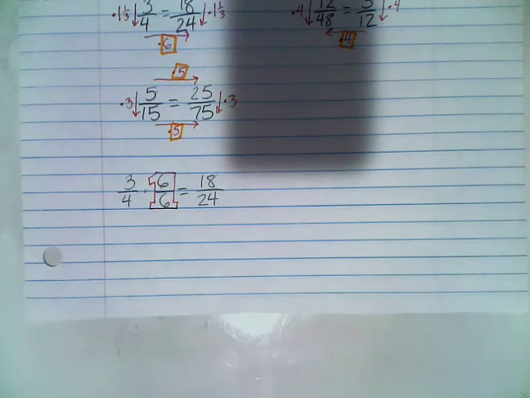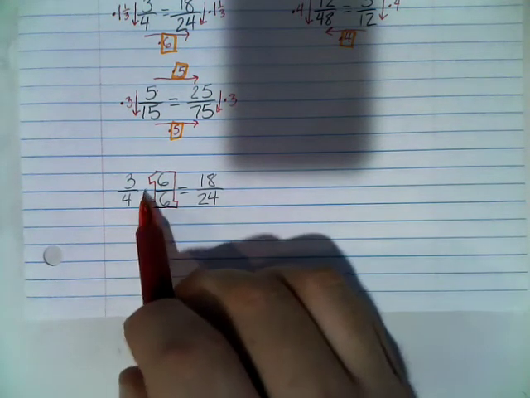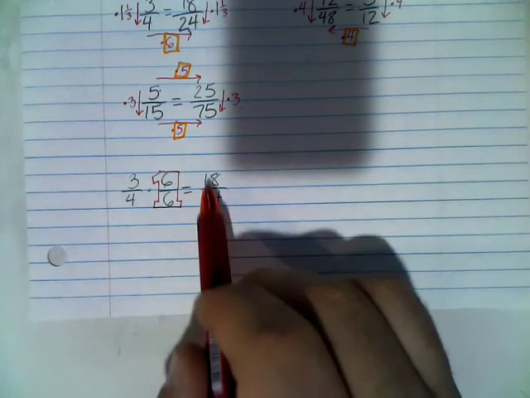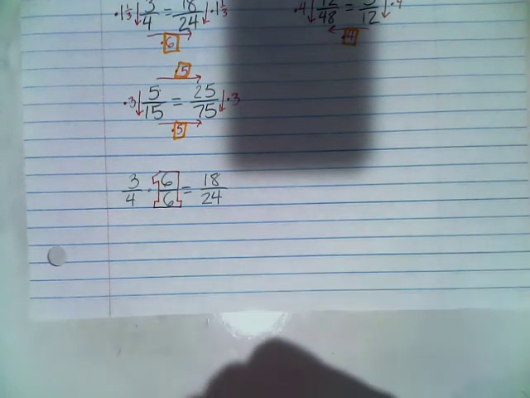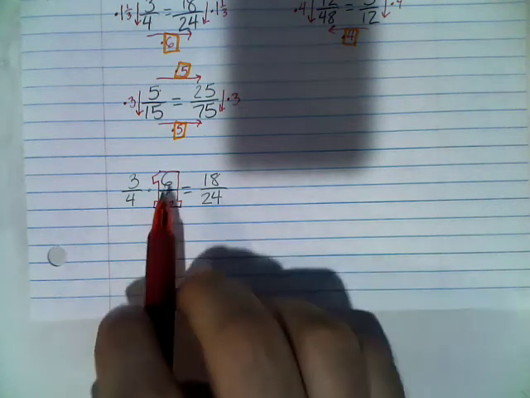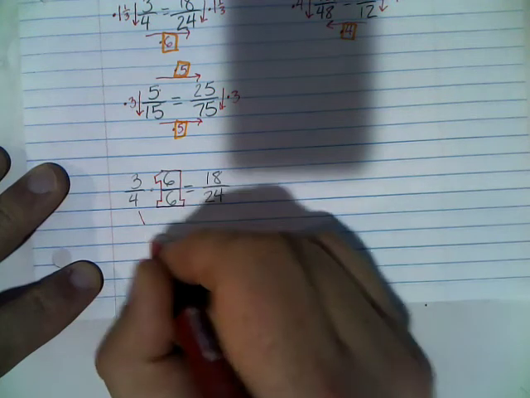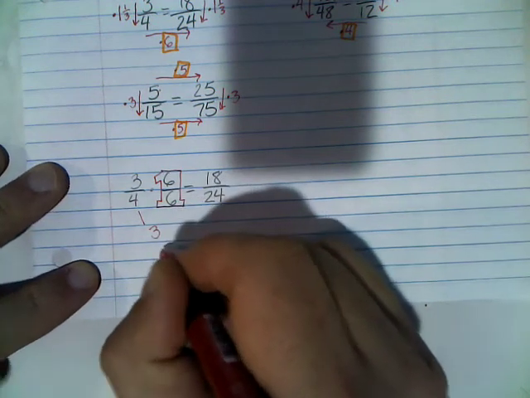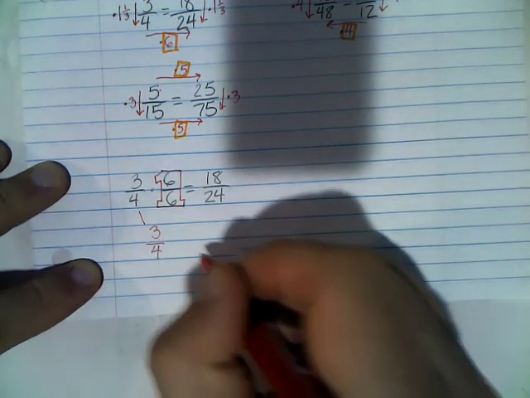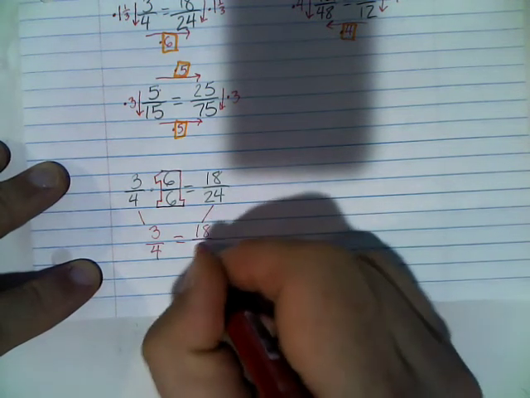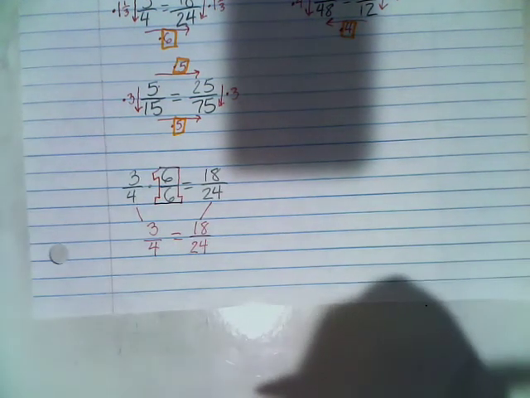So with that in mind, what we see here is that we're really just multiplying by 1. So what we're saying is we have some amount times 1 will equal, and we know that this must be the same amount. So because this is 1, we know that 3/4 must equal 18/24.